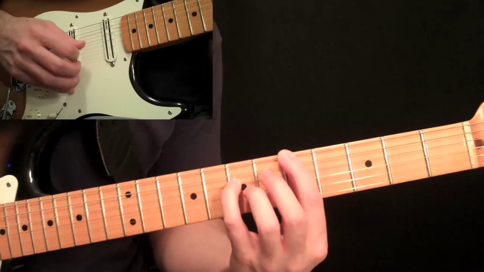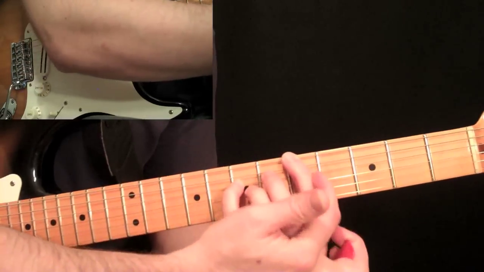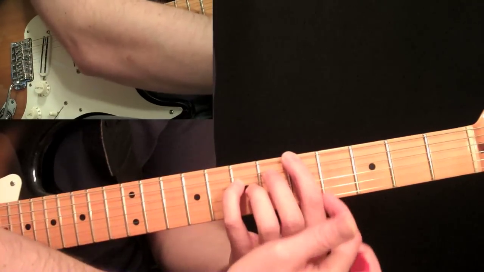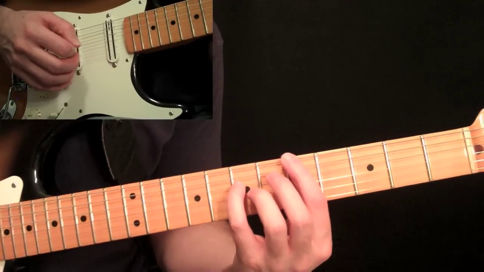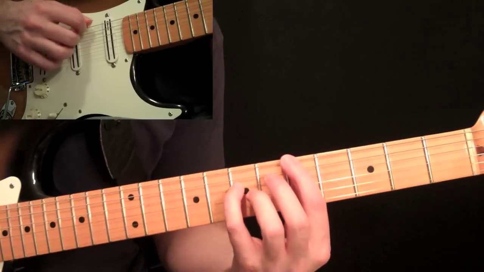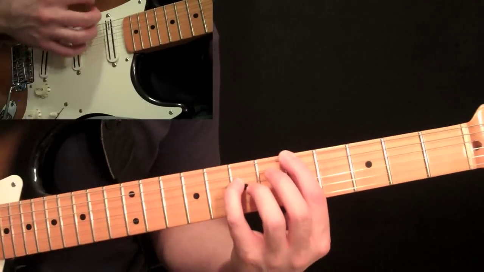The 1st, 2nd, and 3rd, the really high-pitched strings, are being muted by the bottom, the inside of the first finger as well. The first finger is a huge muting finger on the guitar. So now we want to aim for these 3 strings, but just in case we hit these other strings, you're not going to hear them.